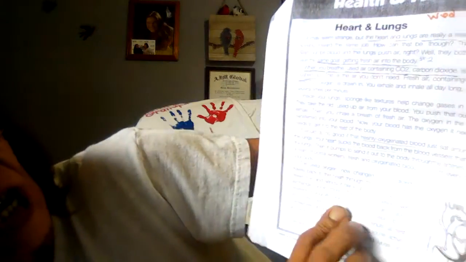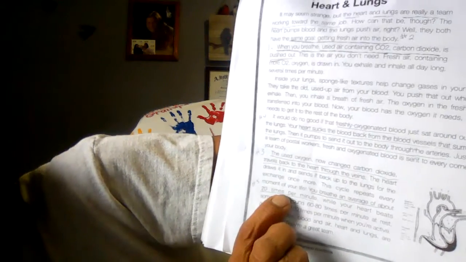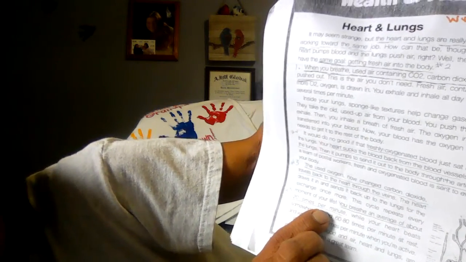Okay, so looking at question number 5. About how many times do you breathe per minute? Okay, again, I can go to my reading to find that answer, and I'm going to find that answer right here. You breathe an average of about 20 times per minute. So that is where you would find your answer to number 5.